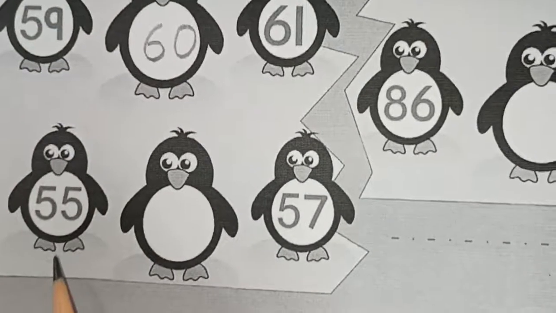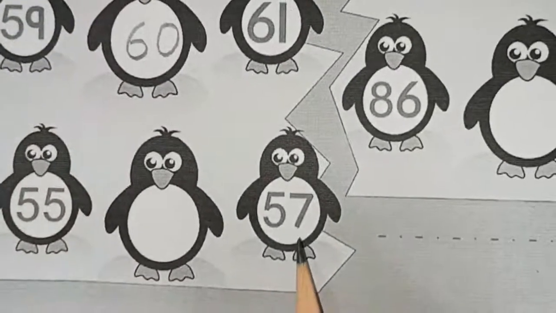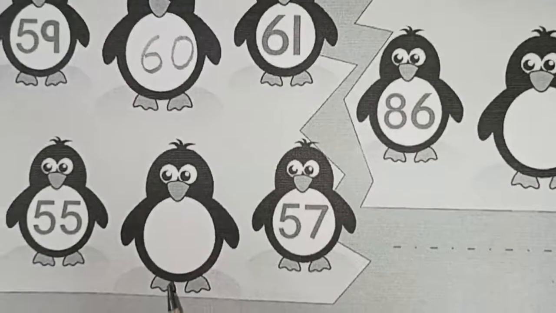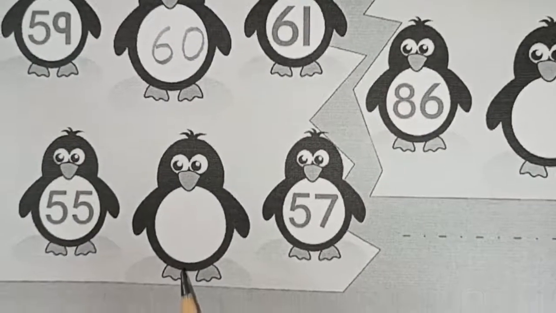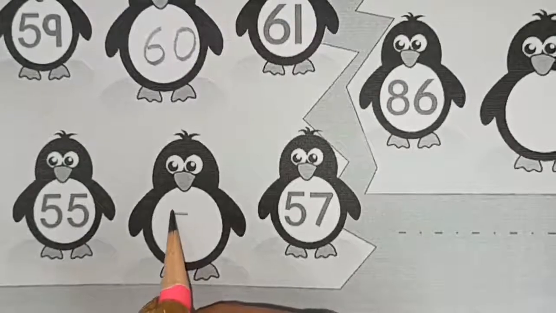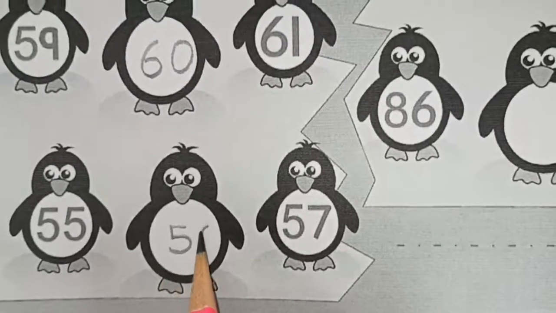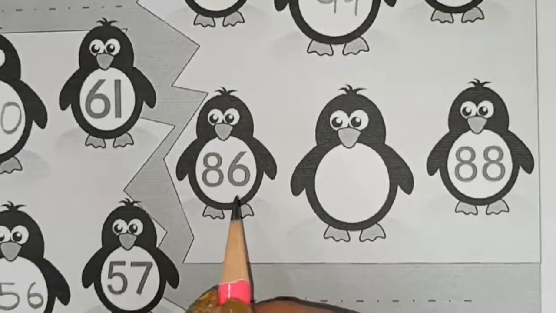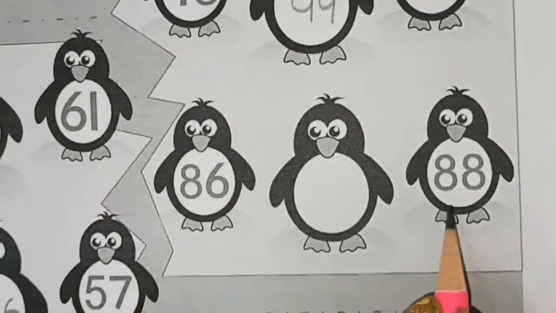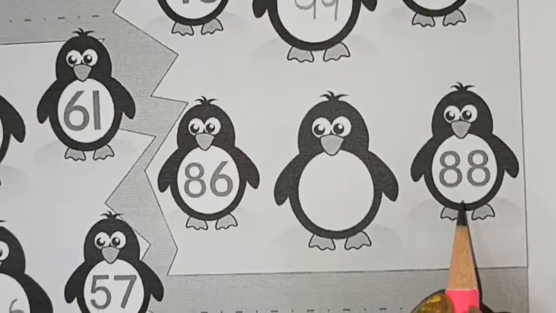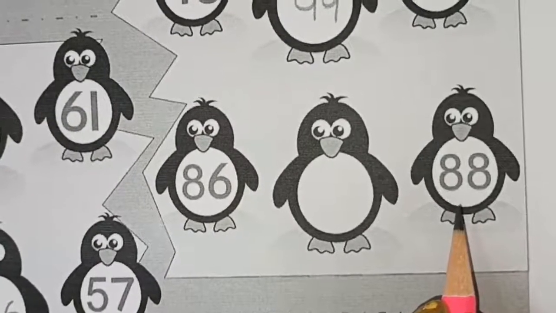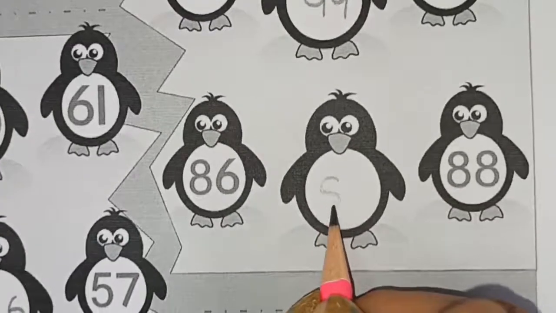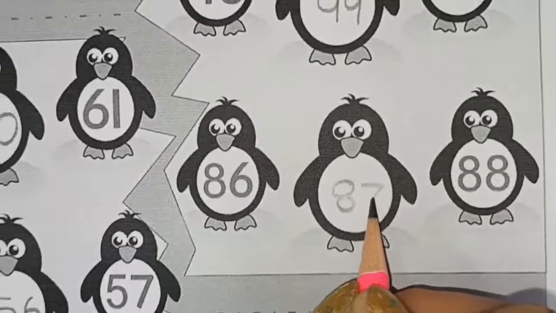Here we have 55 and here we have 57. Now which number comes between 55 and 57? Yes, it's 56. Here we have 86 and here we have 88. Now which number comes between 86 and 88? It's 87.